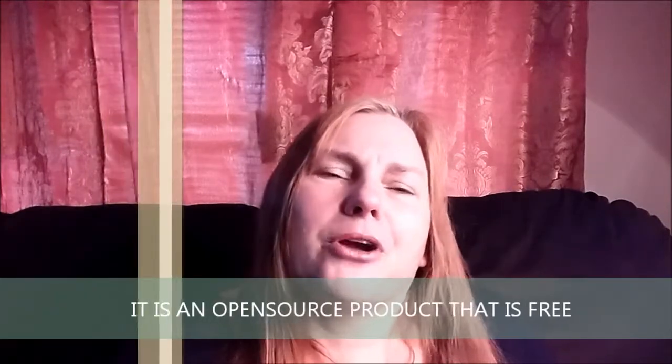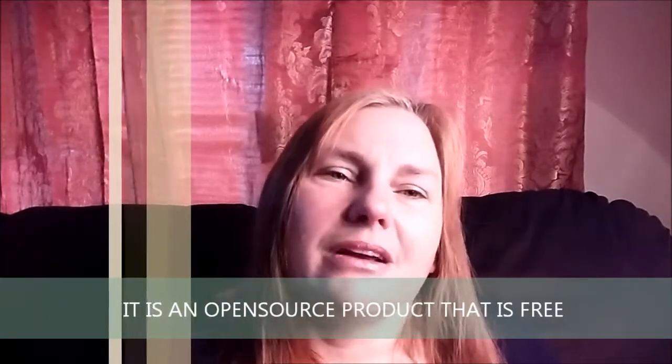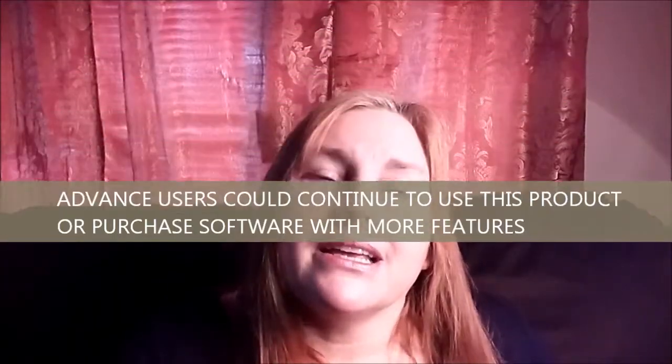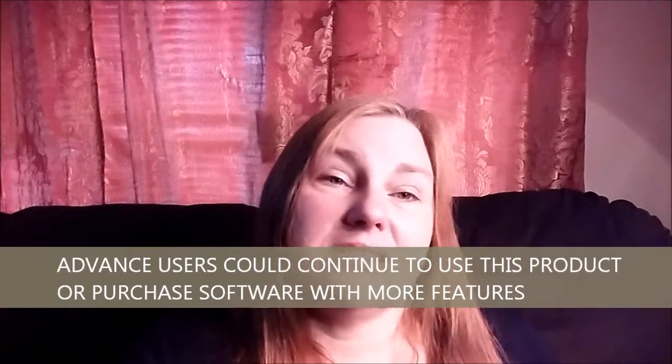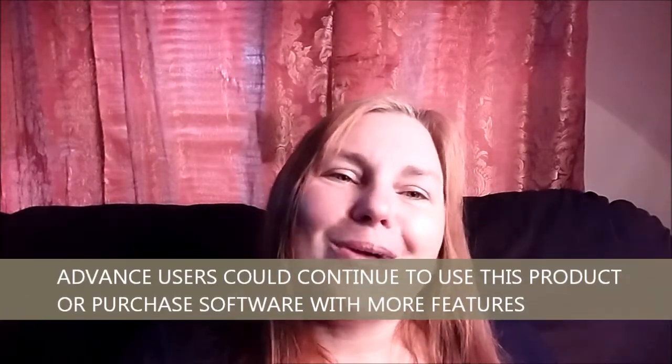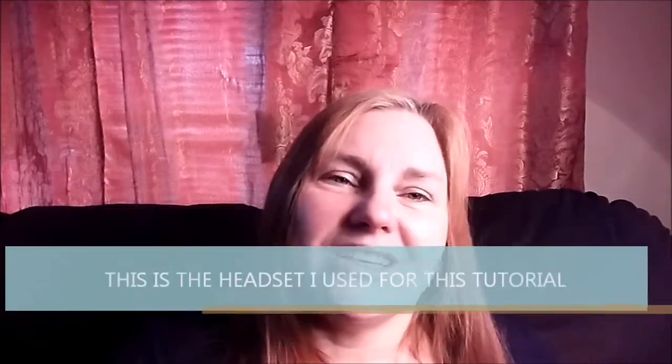It's free. It's open sourced. Like Spectre had talked about, it probably has a Creative Commons license or something of that nature. And for a beginner, it's good because you don't have to have a large investment up front. When you get more advanced, you could still use this program, or you could opt to get one of the pay programs that have even more features that you can add to it.